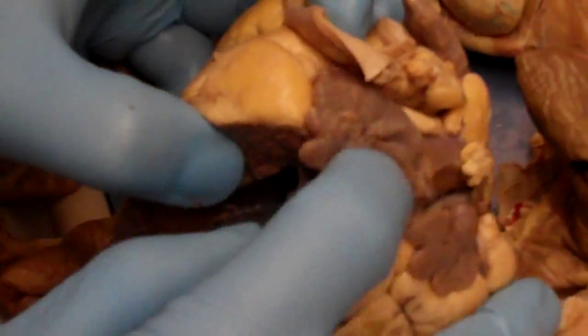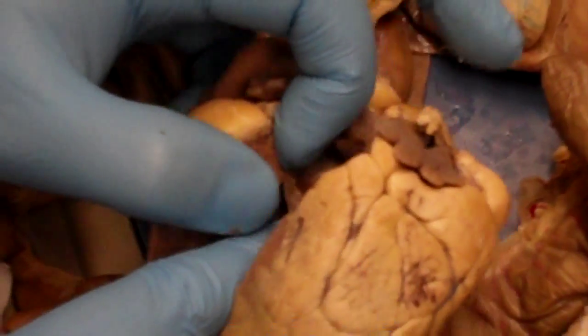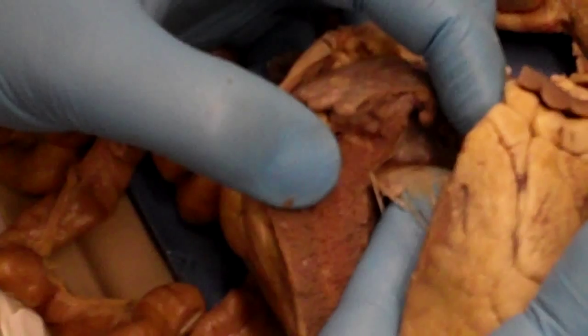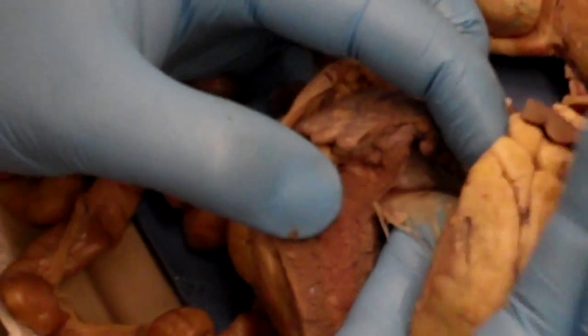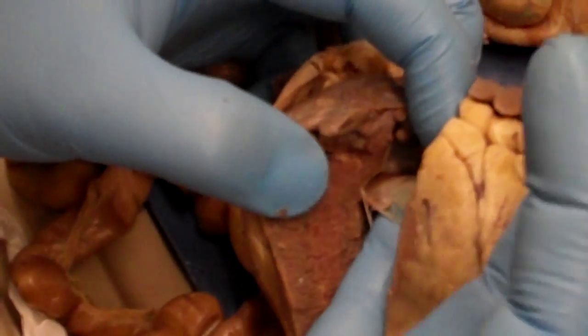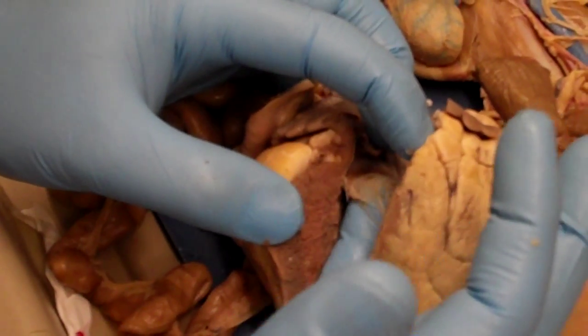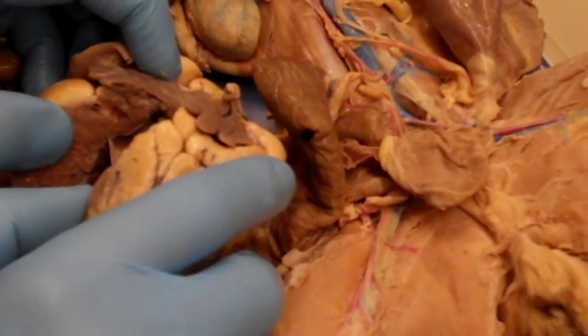We have the exact same thing on the left side. This one's a little more intact. I can put my finger under there. Again, it's just these cloth-like or flap-like structures. That'll be the left atrioventricular valve, also referred to as the mitral valve, also referred to as the bicuspid valve, depending on who you read and who you talk to. These terms are so much alike.